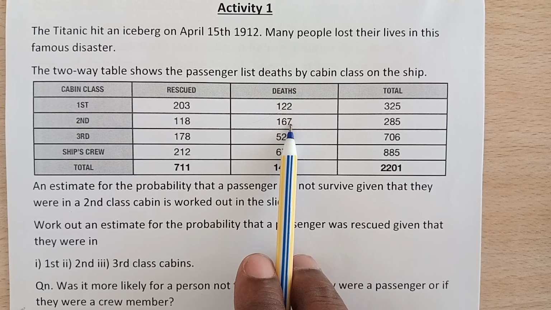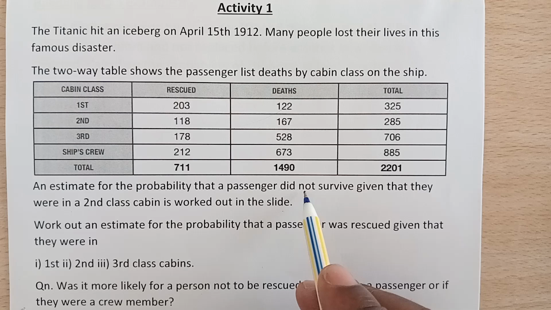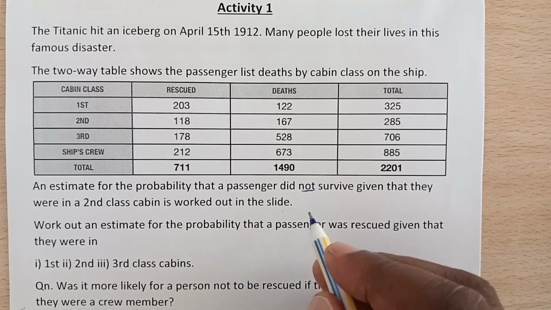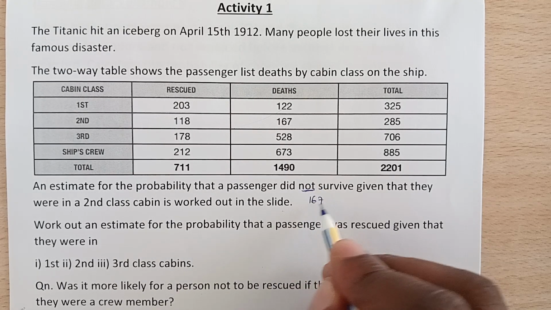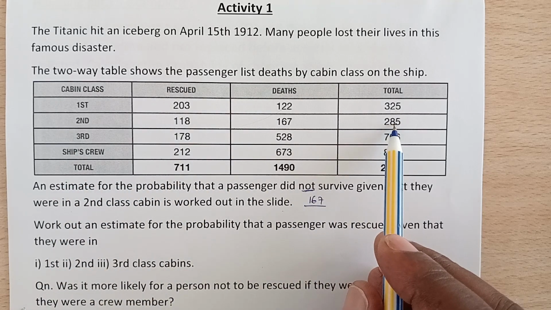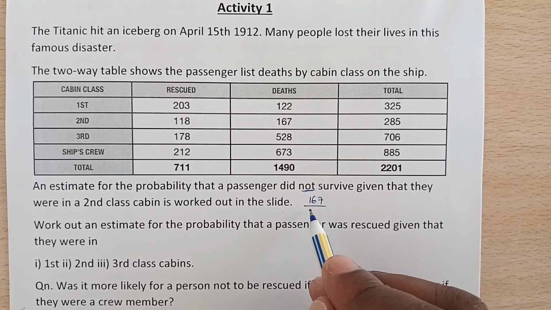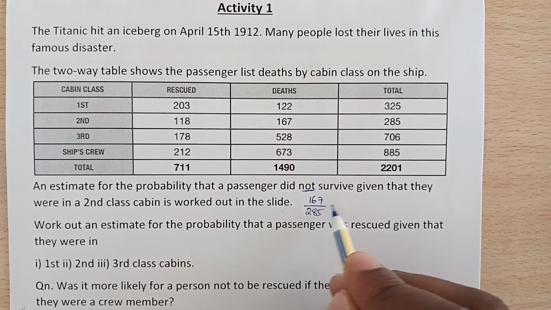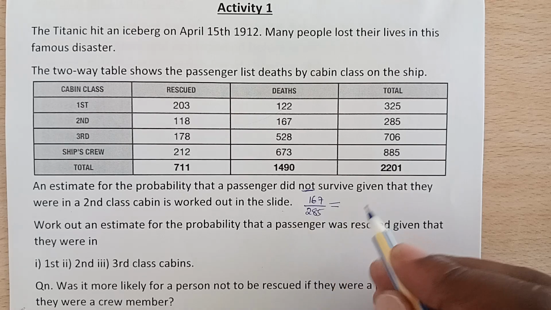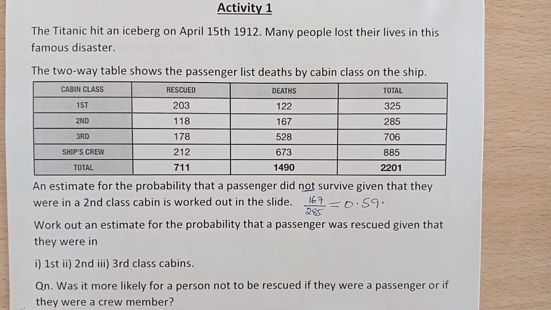We have 167 deaths. The probability that they did not survive means 167 out of the total in second class, 285, and that is what gives us 0.59, which is the calculation in the slide.